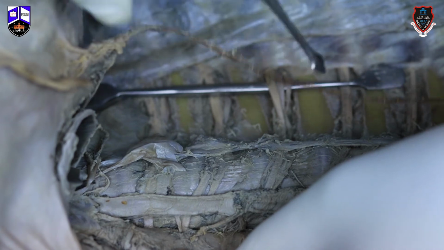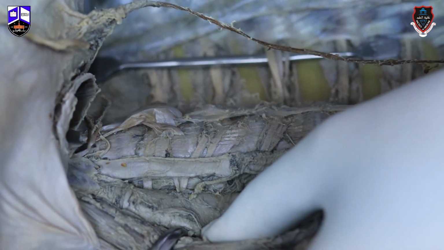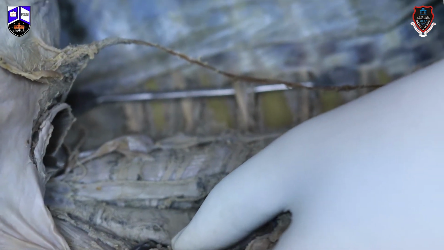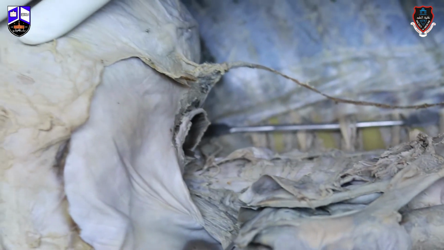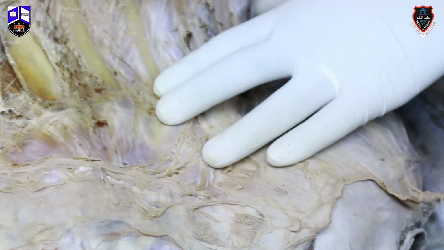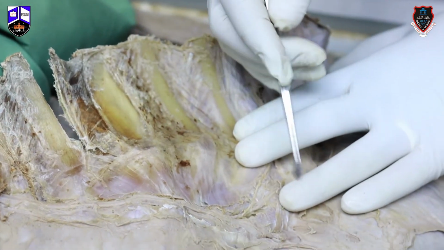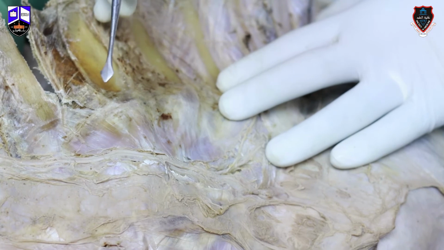Anteriorly, the intercostal space derives its artery from the internal thoracic artery, also called the internal mammary artery, which is a branch of the subclavian artery.